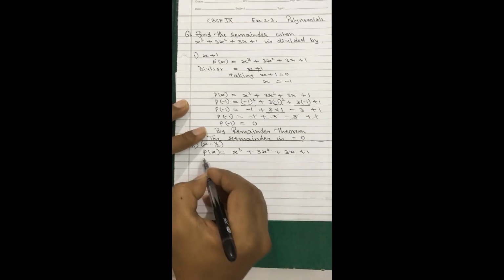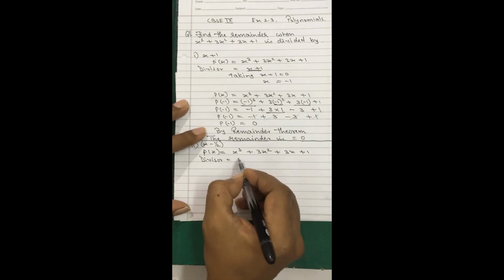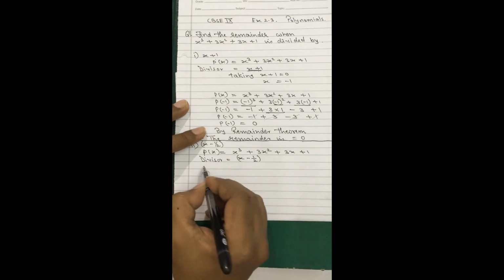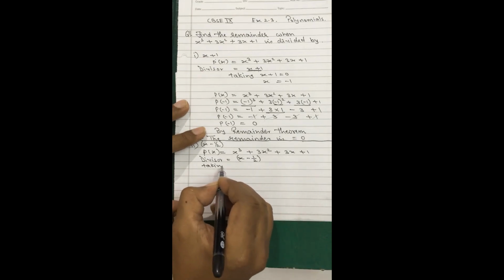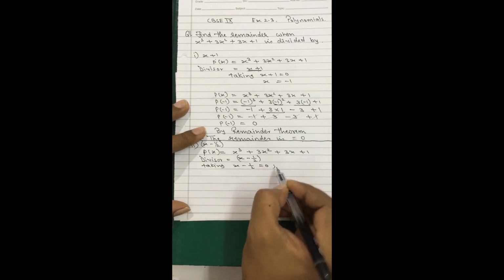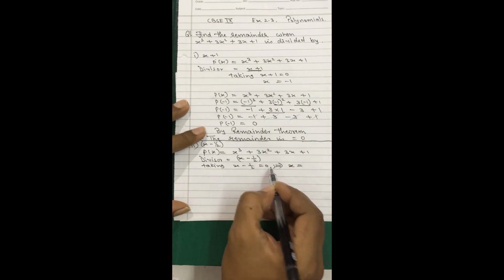This is the dividend, and the divisor is x minus 1 upon 2. Taking x minus 1 upon 2 is equal to 0, what we get is x is equal to 1 upon 2, as minus 1 upon 2 goes to the other side.